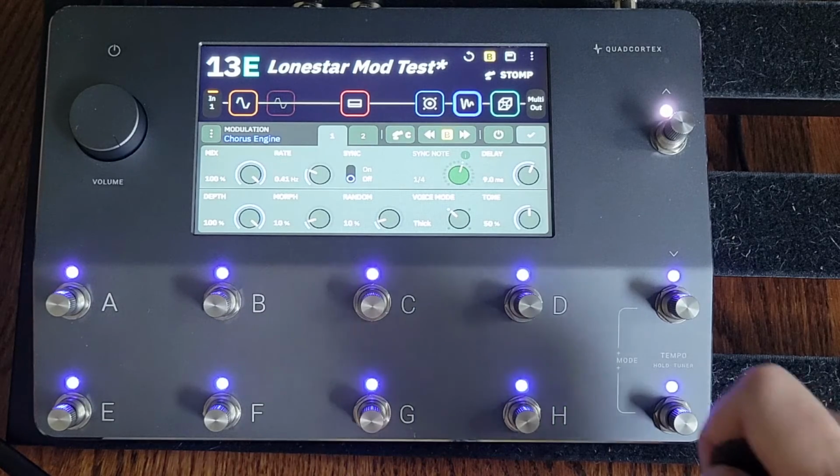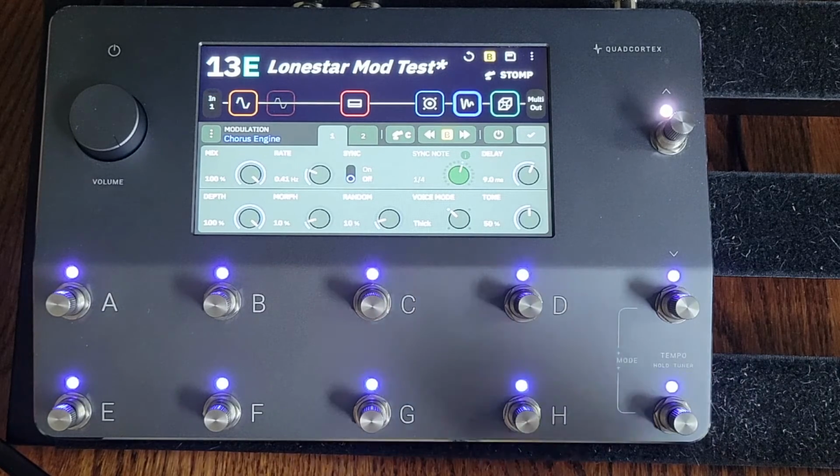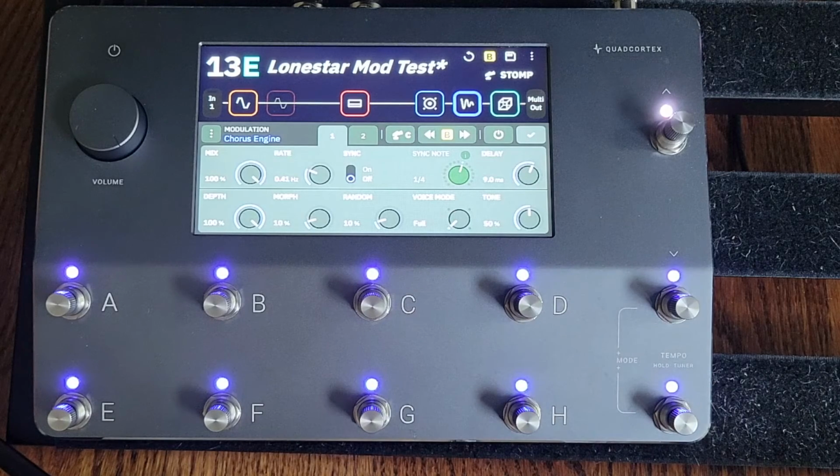All right, so the voice mode, I'm having a hard time describing what it does, but you can definitely hear the changes.